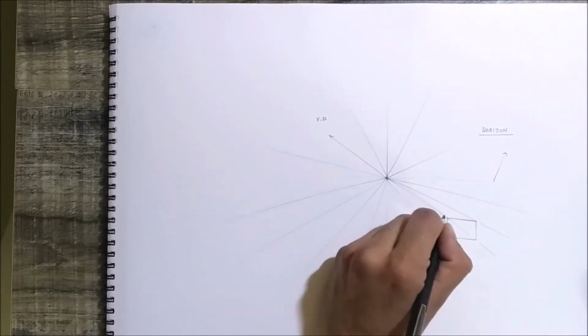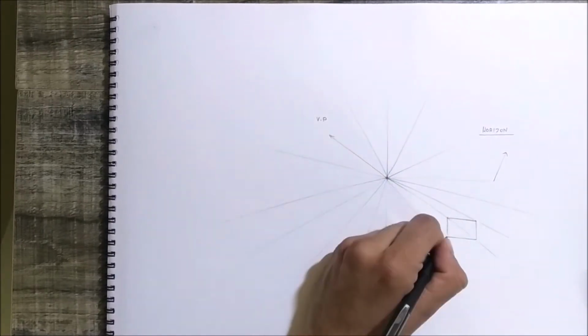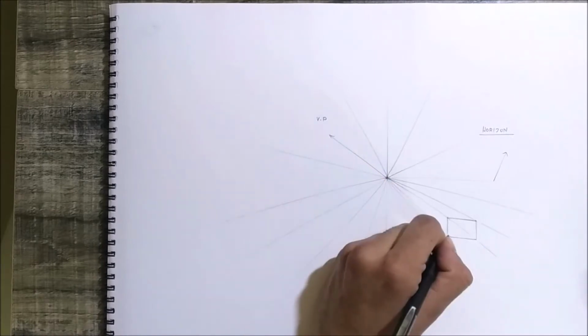To draw its volume, every corner of the square should meet the VP.